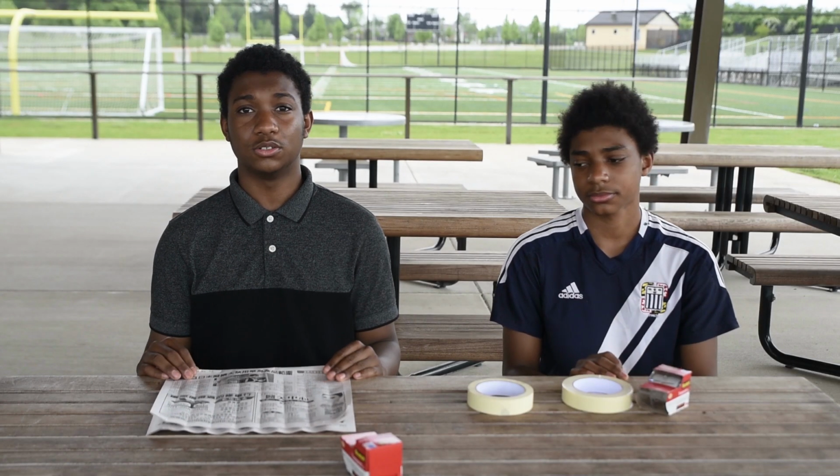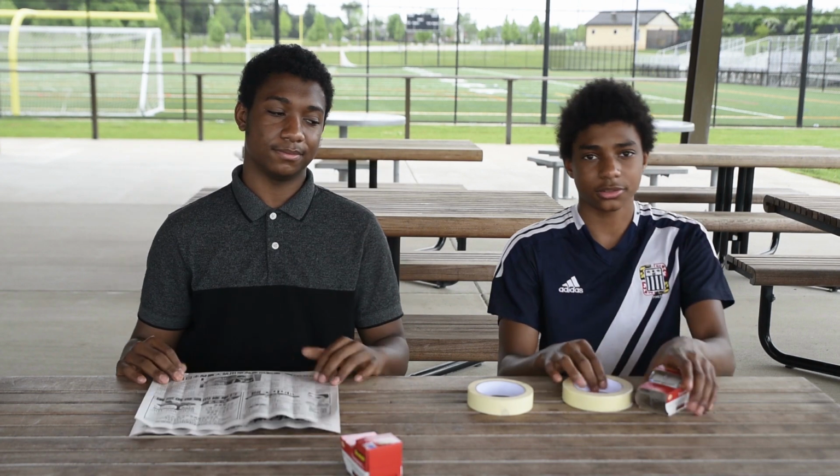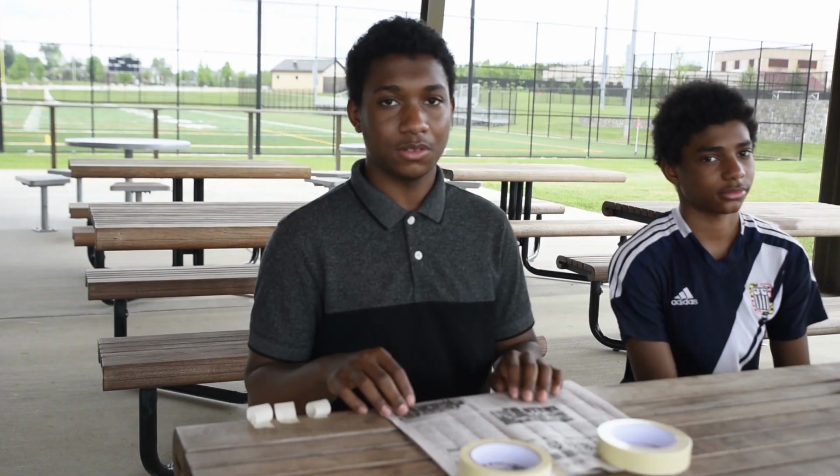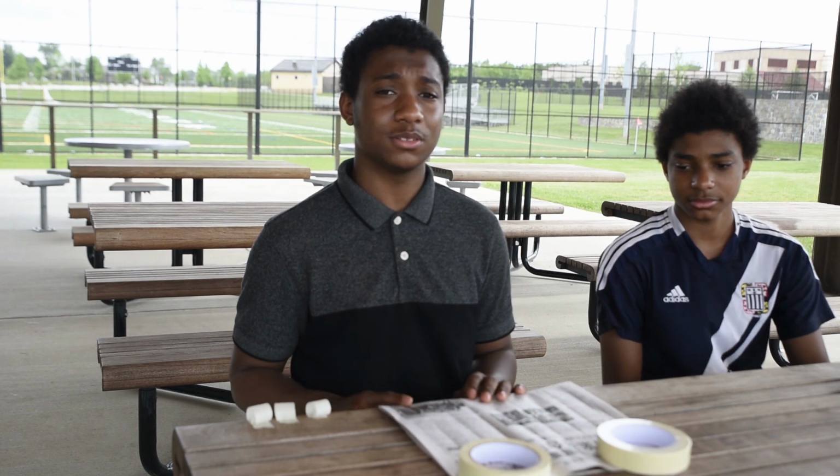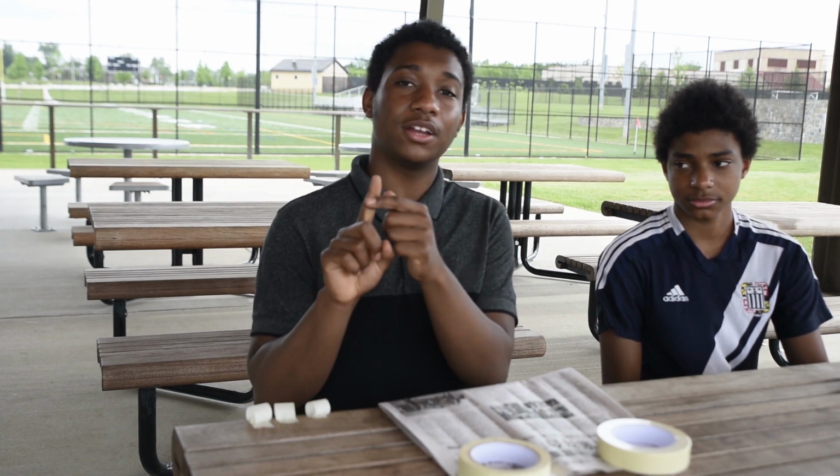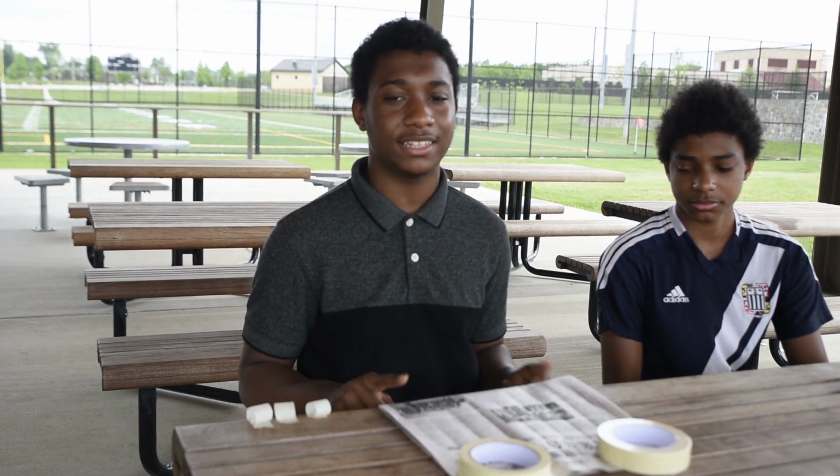For this project, you will need newspaper, and you'll need tape. So, to fold the newspaper, you're going to use the line on your index finger, and you're going to put it at the edge of the paper.